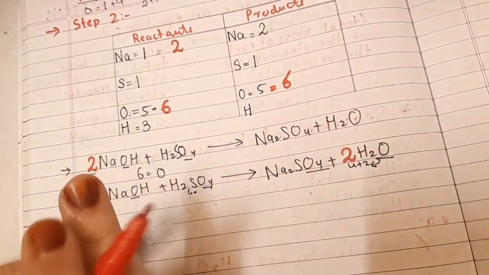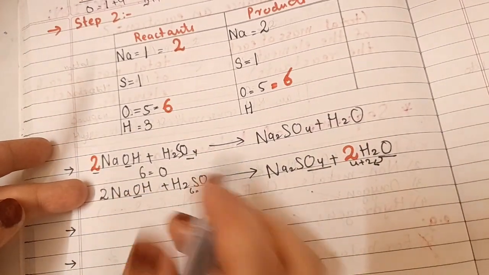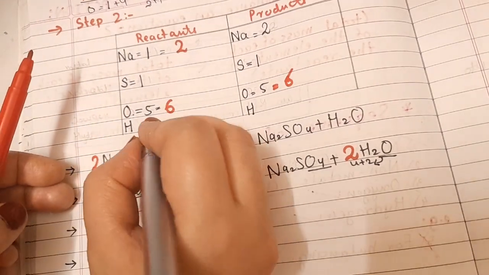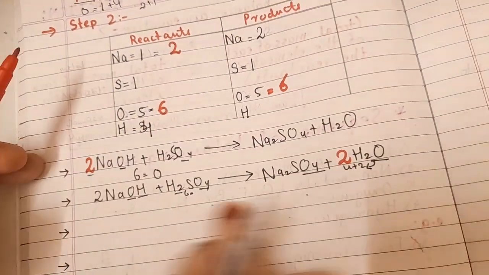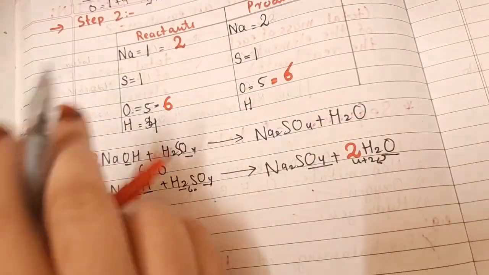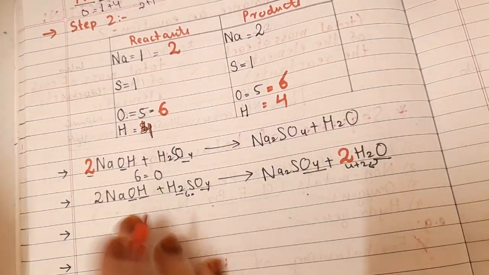And now look for the hydrogen. Here, hydrogen molecules in this second equation we have 2 plus 2, 4. Okay, 4 hydrogen elements are there. Now after balancing, here 4 are there and here also 4. That means here we have balanced oxygen elements also. Now this is a balanced chemical equation.